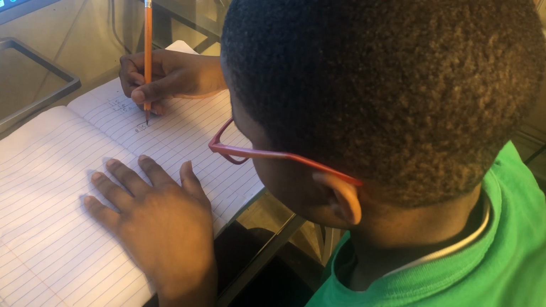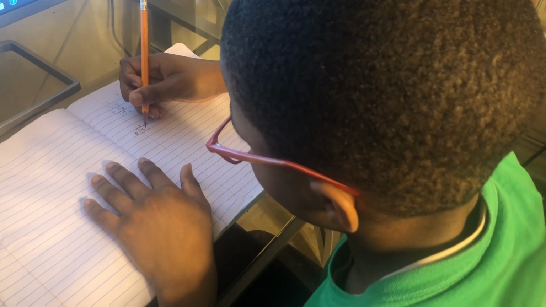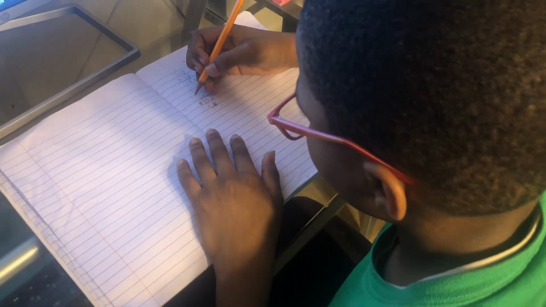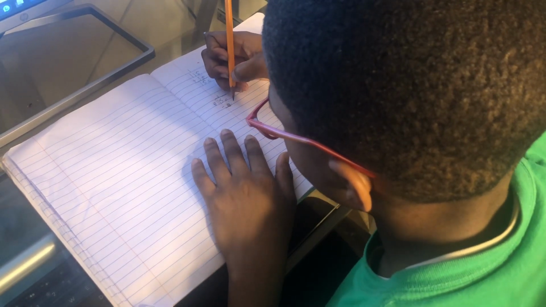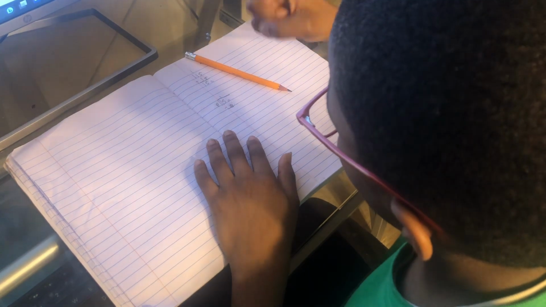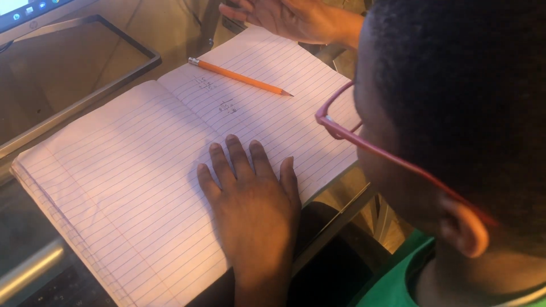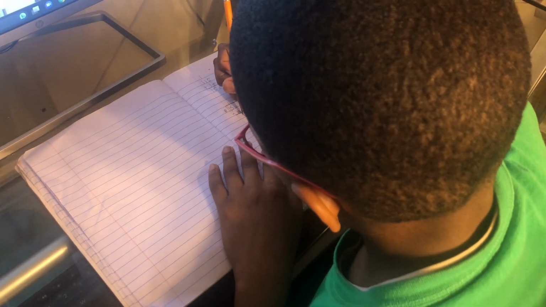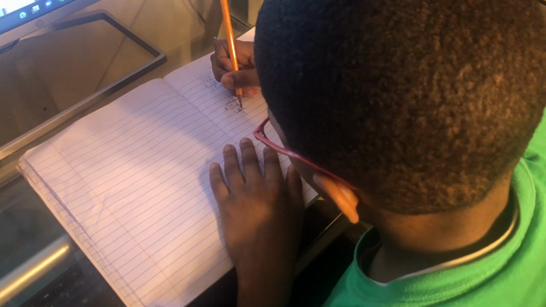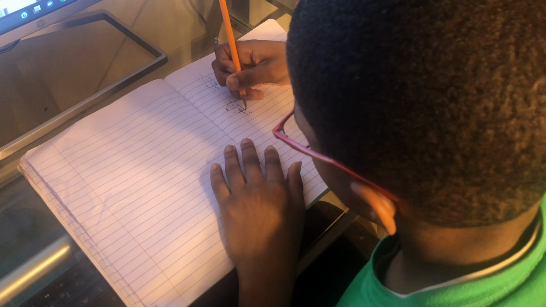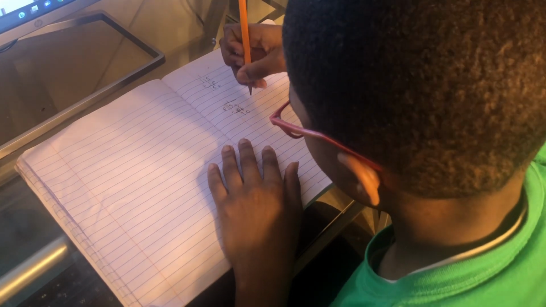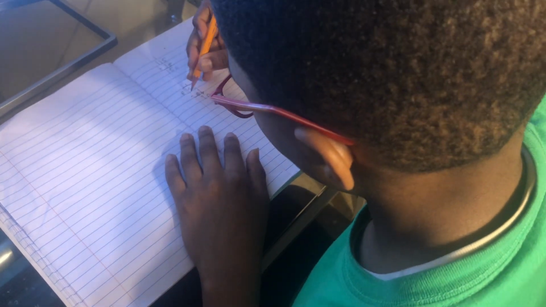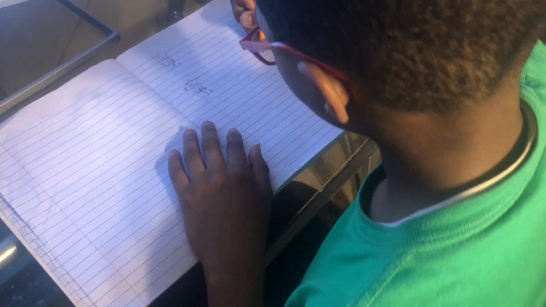1 times 8 equals 8. Subtract: 15 take away 8. 9, 10, 11, 12, 13, 14, 15. That leaves 7. So now we just have to bring down the number, 70. So now we ask how many groups of 8 it takes to get to 70.